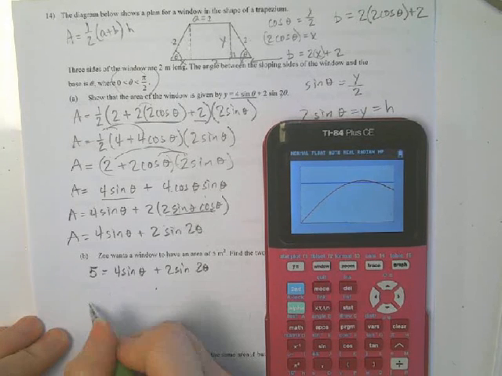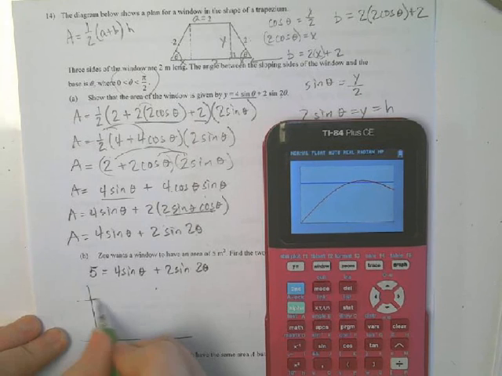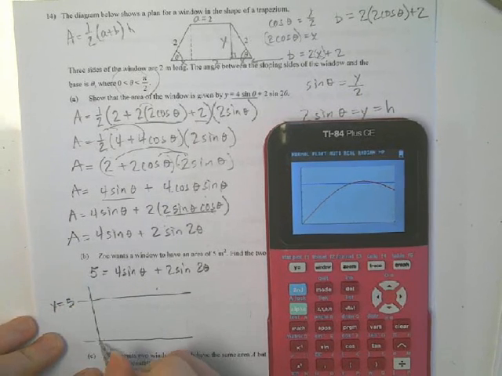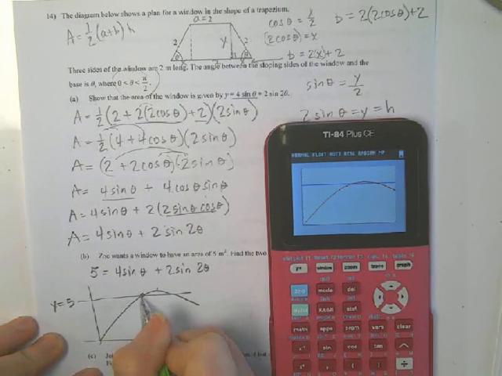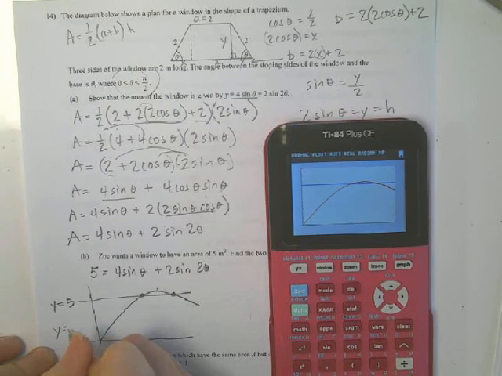I have my line y equals 5, and then I have my other line going like this, and we're looking for these intersections. So this is y equals 4 sine theta plus 2 sine 2 theta.